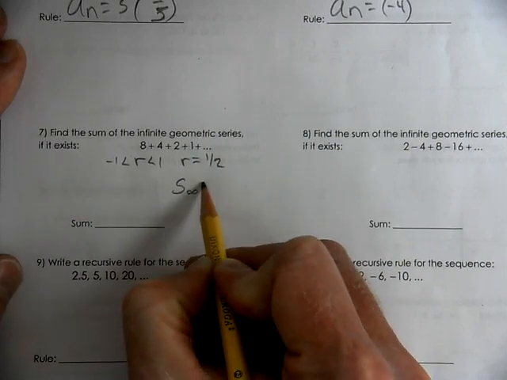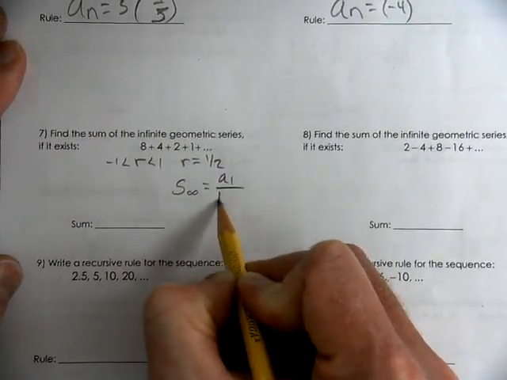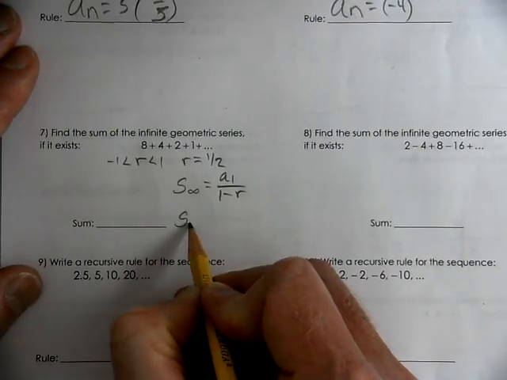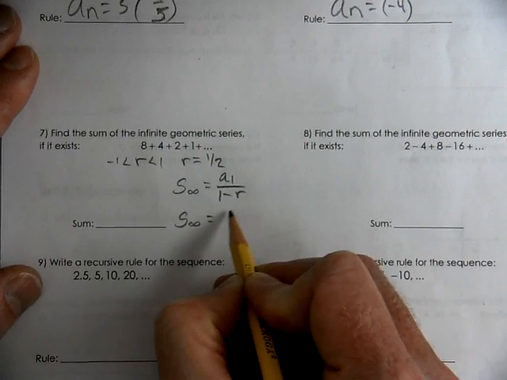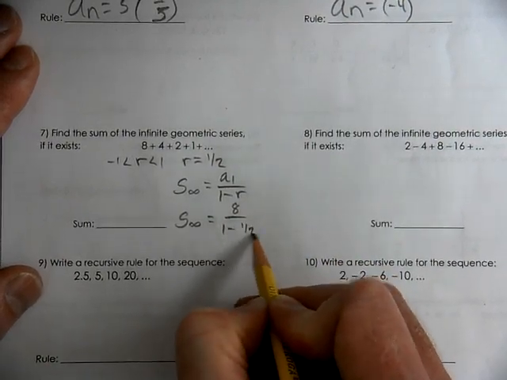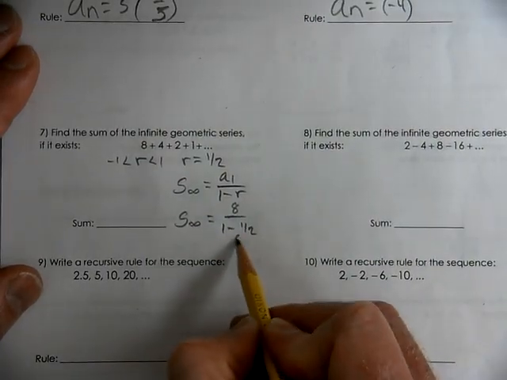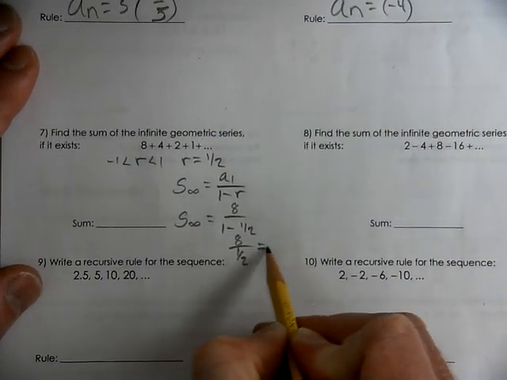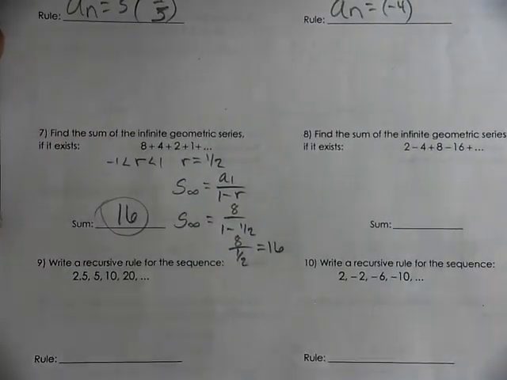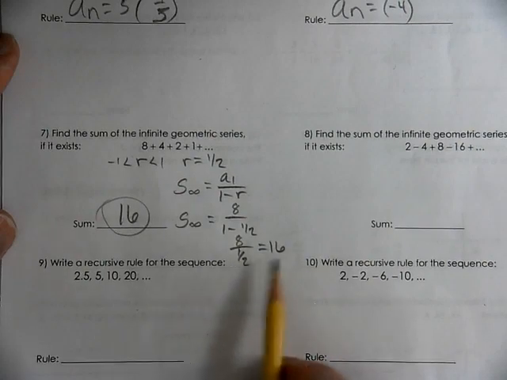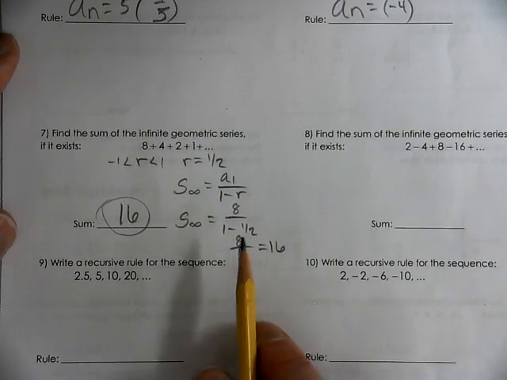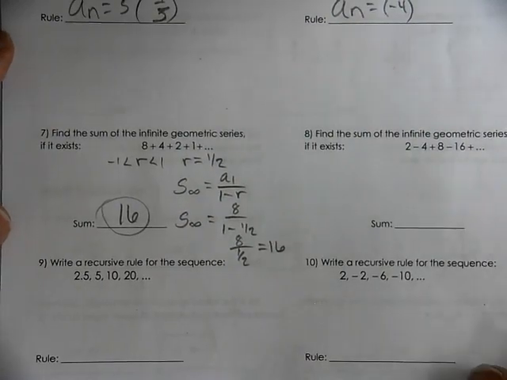So S infinity equals a of 1 over 1 minus r. That's your formula. That's what you want on your note card. So 8 over 1 minus r. So that's going to be 8 over a half, which is 16. 8 divided by 2 is 4. So don't say 4. 8 divided by a half, you multiply by the reciprocal. 8 times 2 is 16.